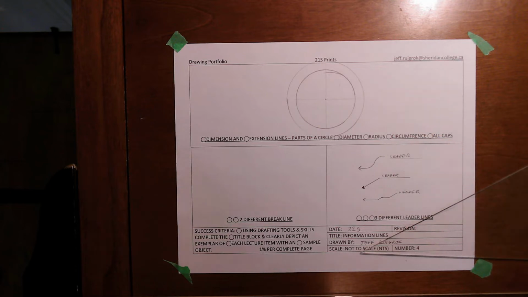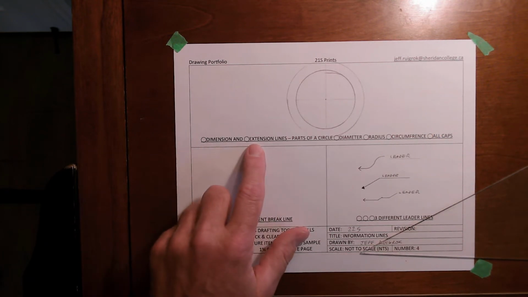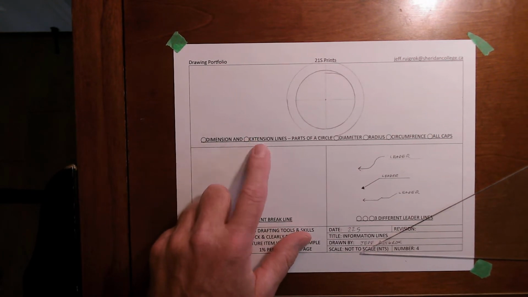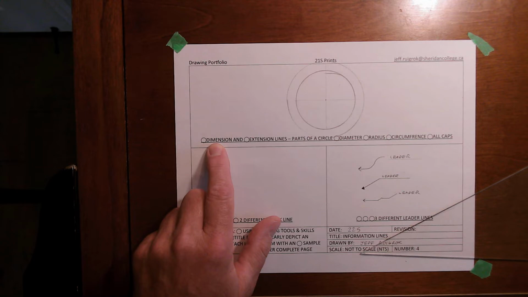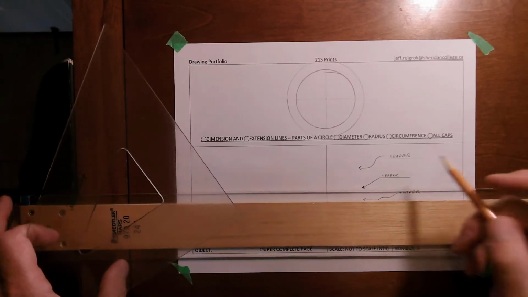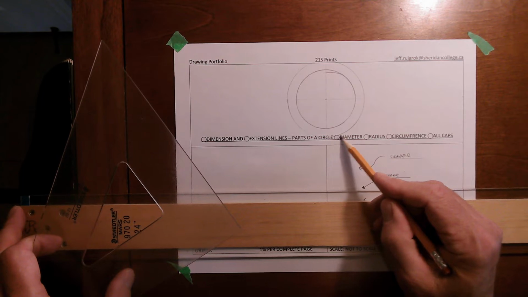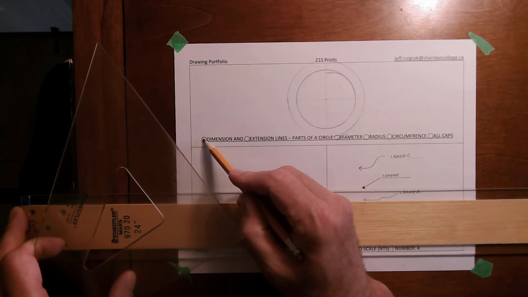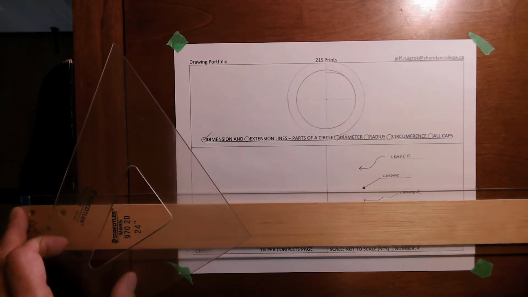So the objects I wanted you to mark here, I wanted you to mark them with dimension extension lines, and these are related things. So in this case, we have a dimension line for the diameter of a circle. So we're going to do the dimension line for the diameter of a circle.